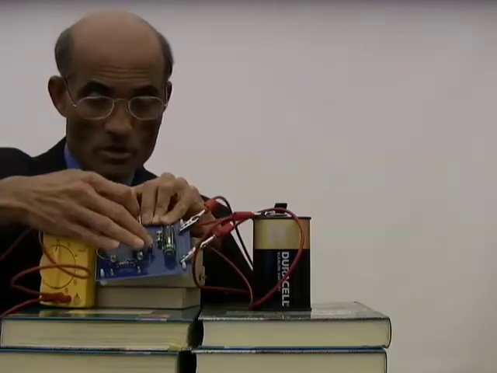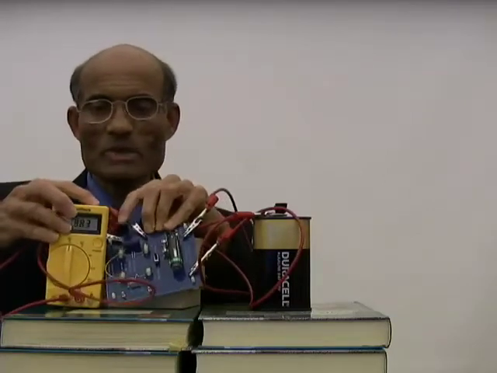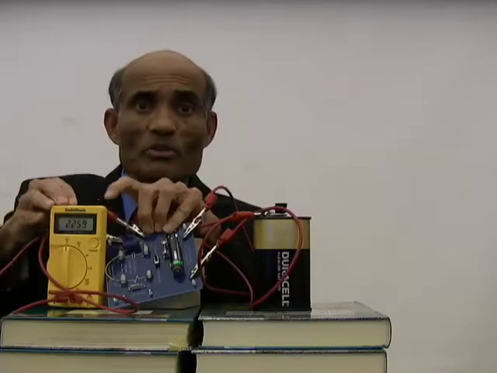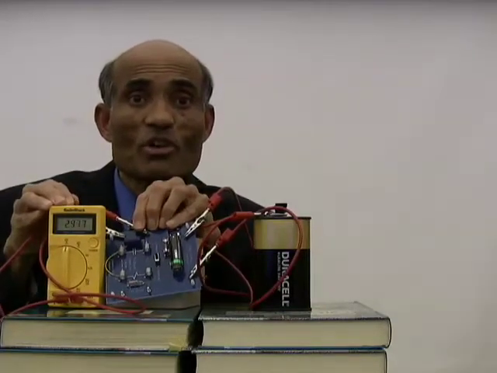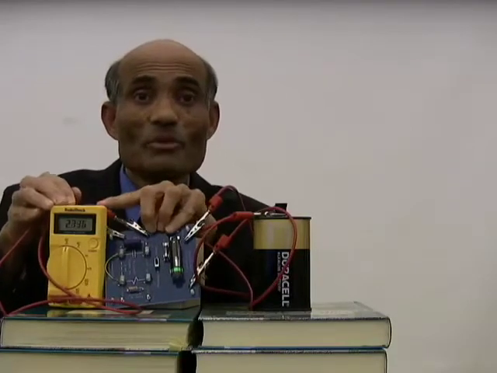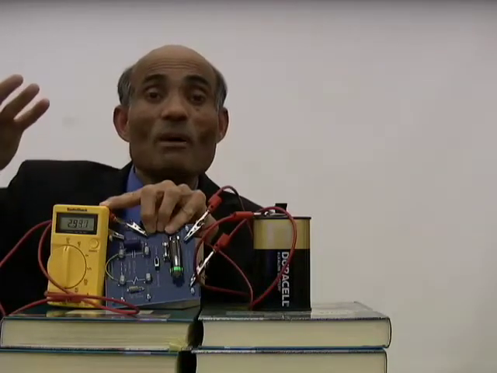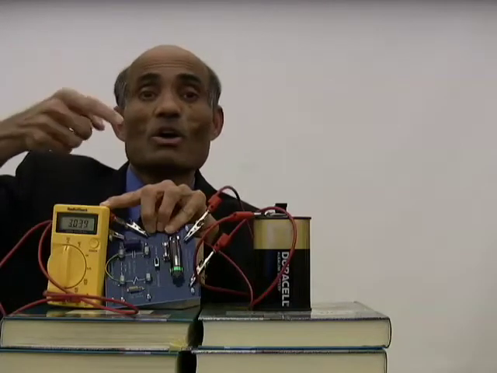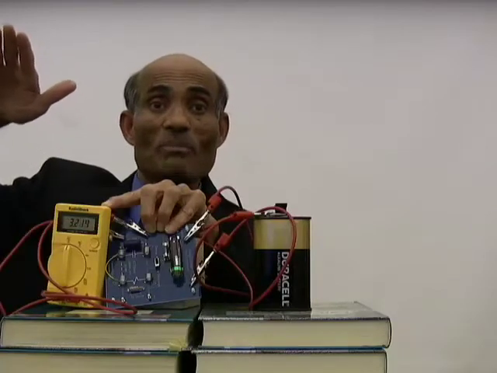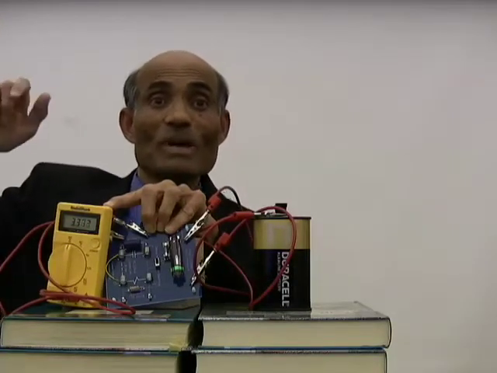I'm going to turn on to charge and see how the voltmeter reading changes. You can see the voltage across the capacitor plate is increasing. Is that right? The voltage is steadily increasing. That means the amount of charge on the capacitor plates is becoming greater and greater and greater.